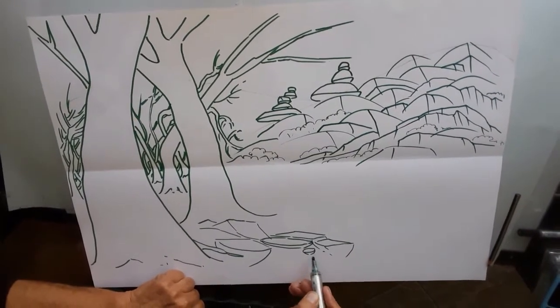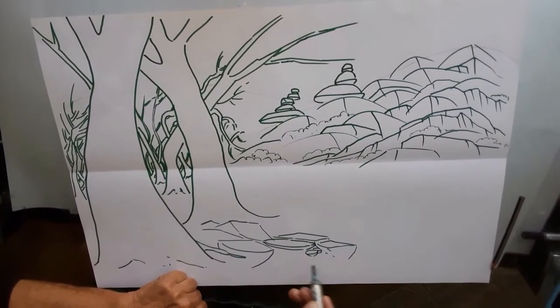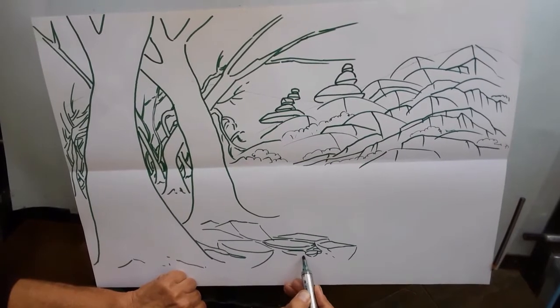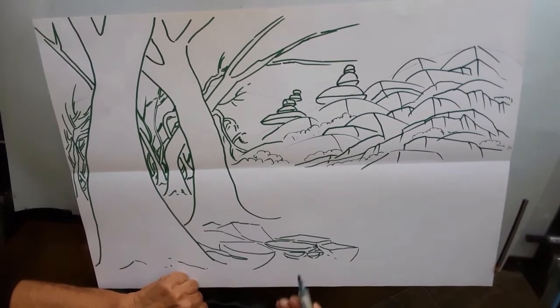Doesn't matter how big or how small the rocks are, you should be able to see on top of the rock.